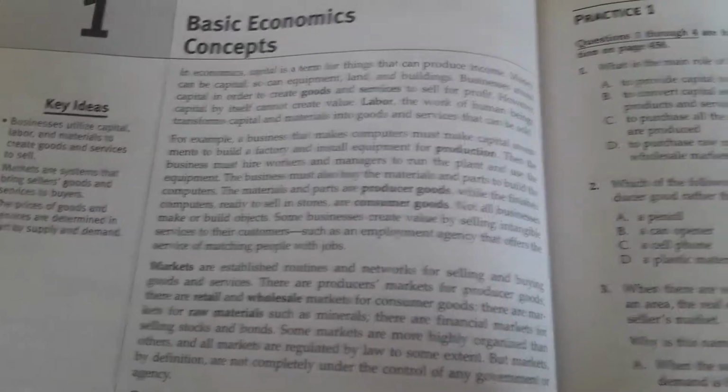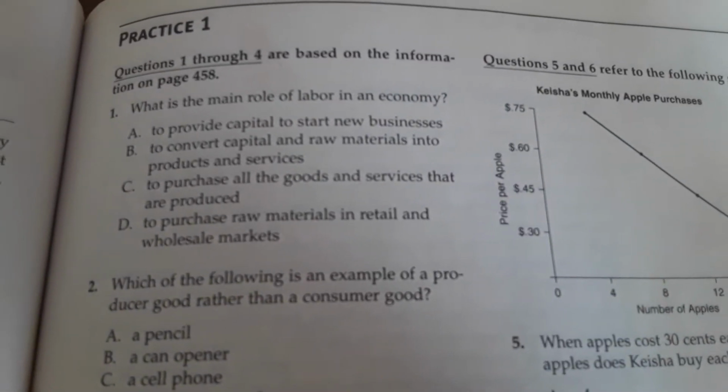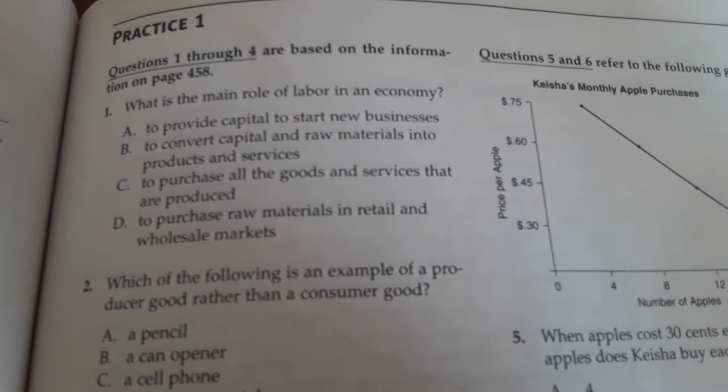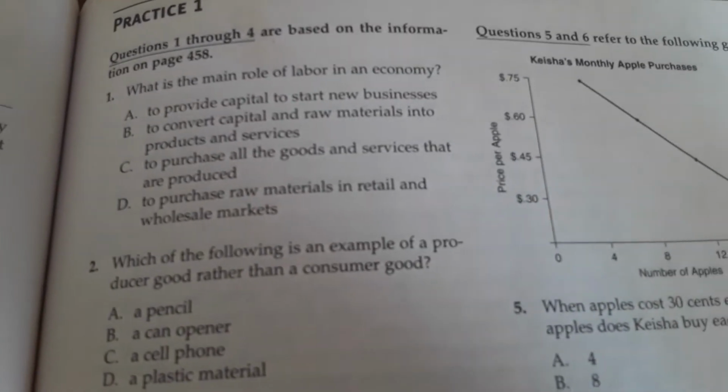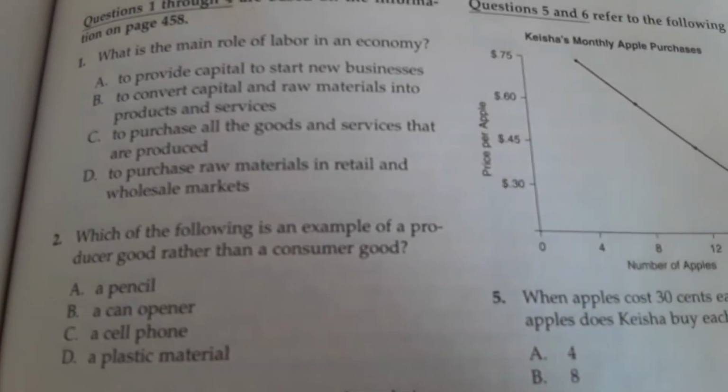Again, this is out of the Kaplan book. So here we go. Just going to jump right in. Question 1 says, what is the main role of labor in an economy? Well, that's a pretty straightforward question. I just need to know what labor is and then possibly understand my answers.